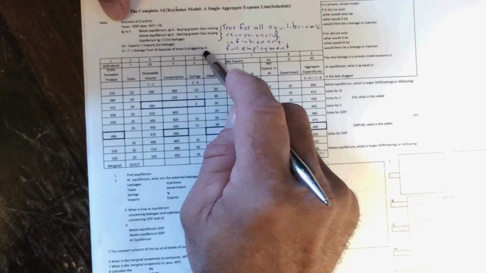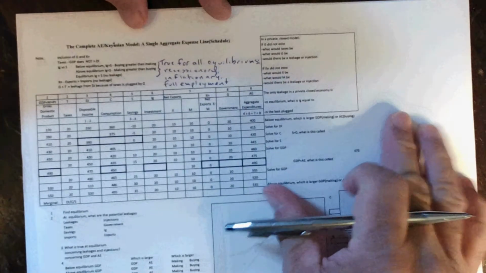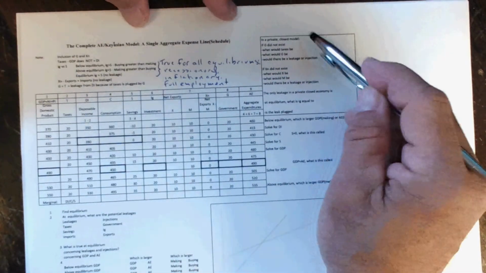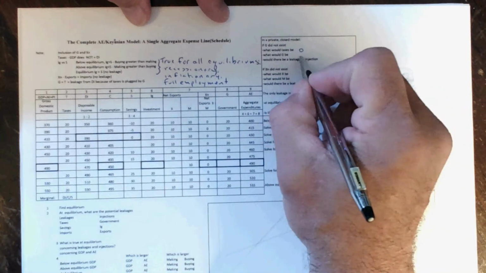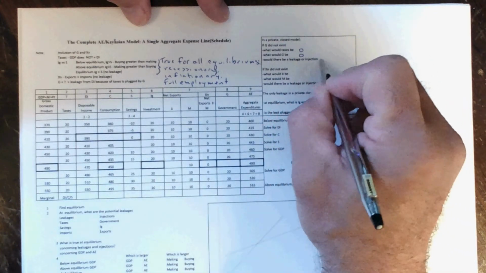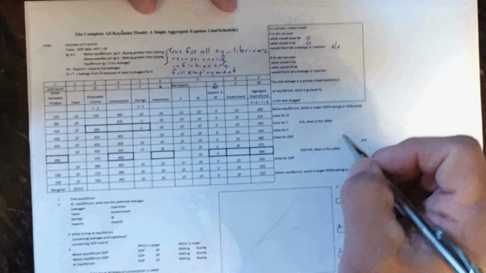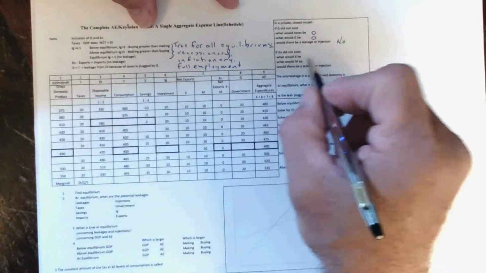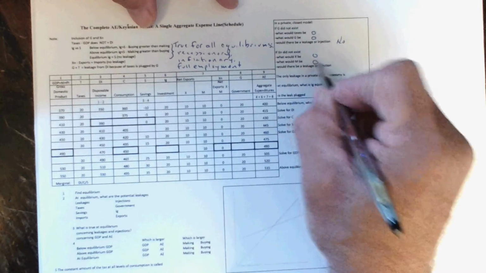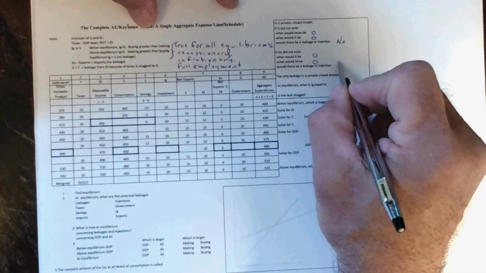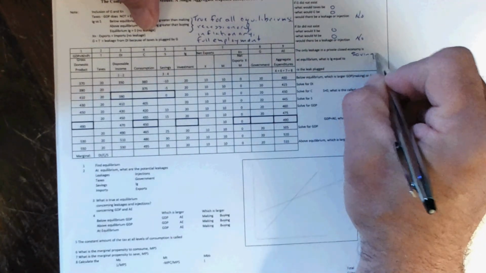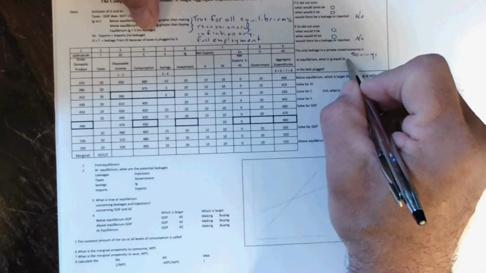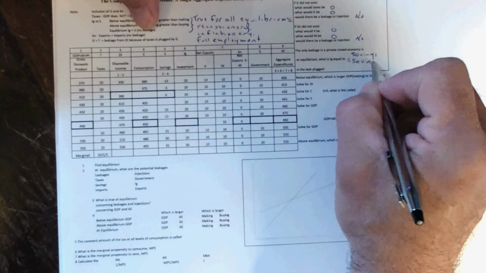In a private closed model, government didn't exist. What would taxes be? Zero. What would G be? Zero. And there would be neither an injection or a leakage. If Xn didn't exist, what would exports be? Zero. What would imports be? Zero. Would there be a leakage or an injection? There'd be neither. The only leakage in a private closed economy is savings. And at equilibrium, IG is equal to savings. And so if IG is equal to savings, the leakage is plugged.